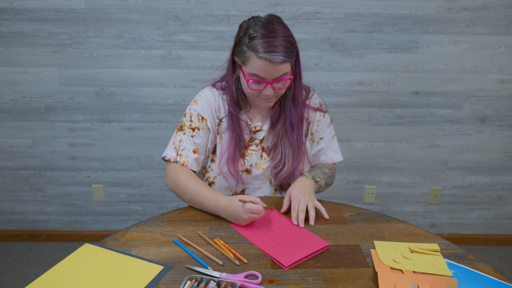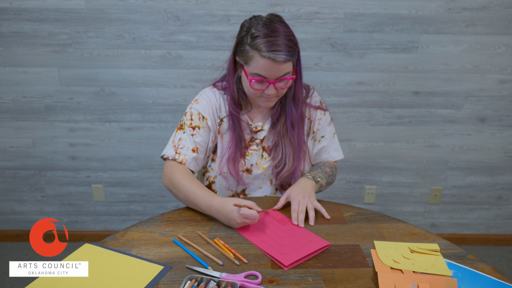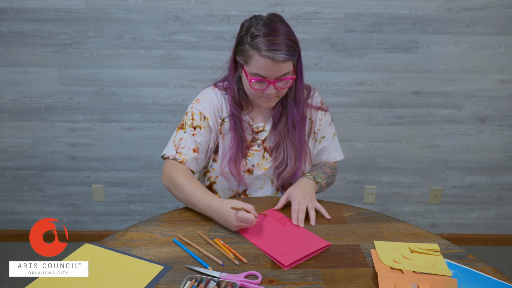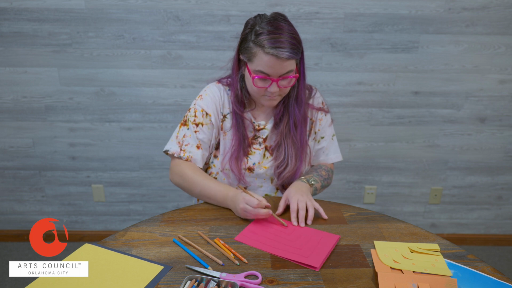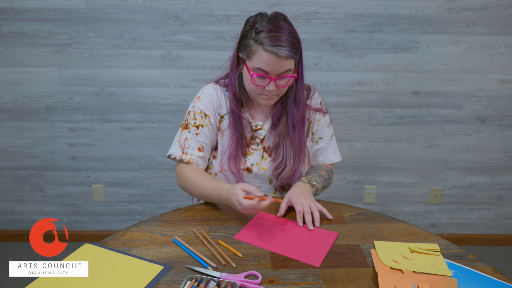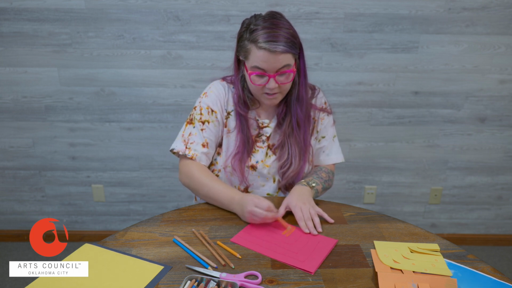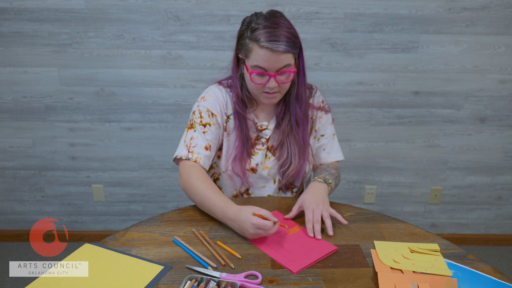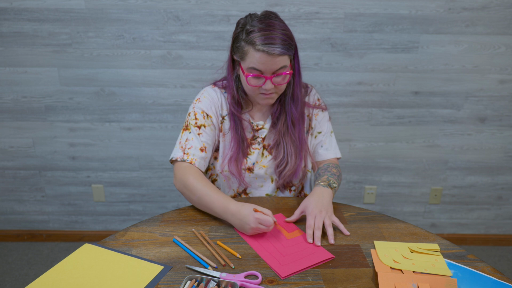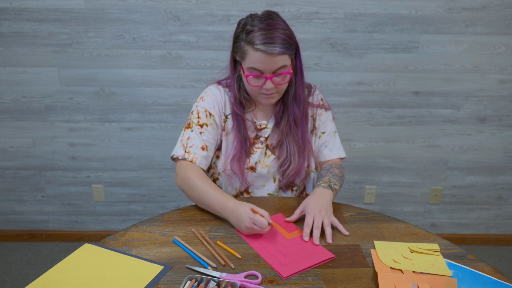I'm going to do a reverse rainbow where red is in the middle. Depending on what color you choose for your construction paper, you'll be able to create some cool effects using colored pencils. Like this orange really glows on top of the red.